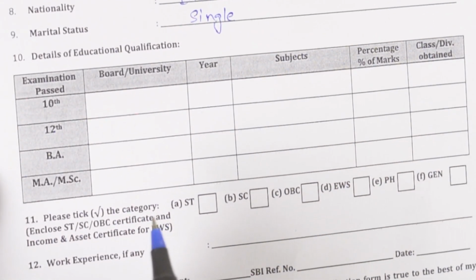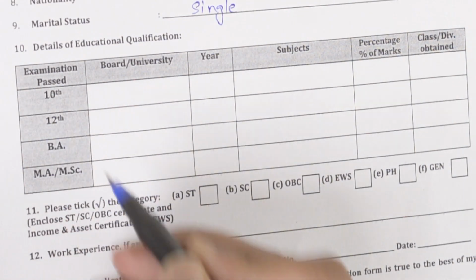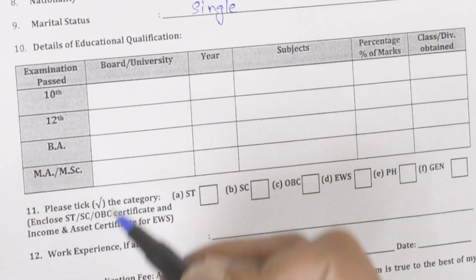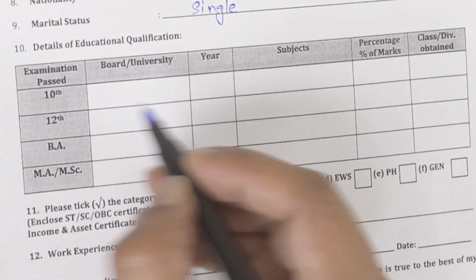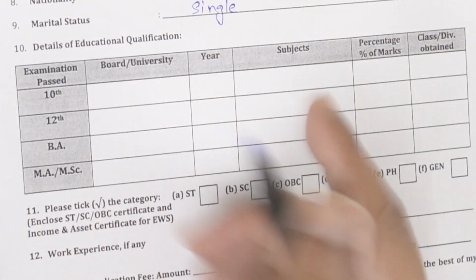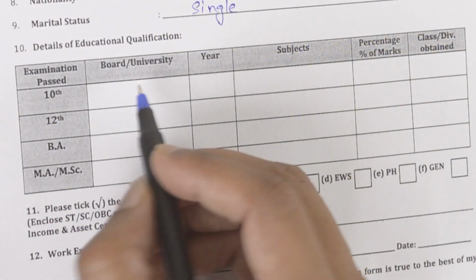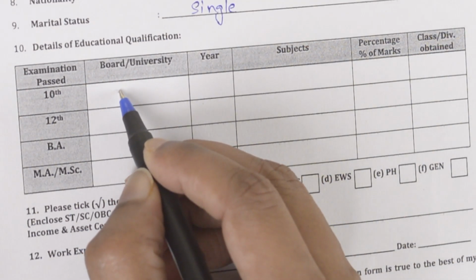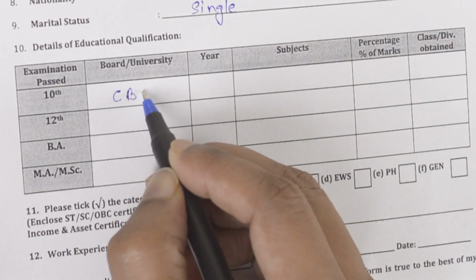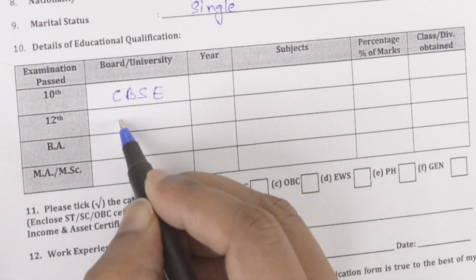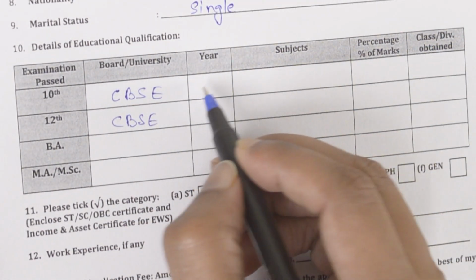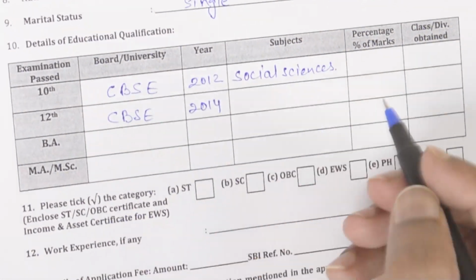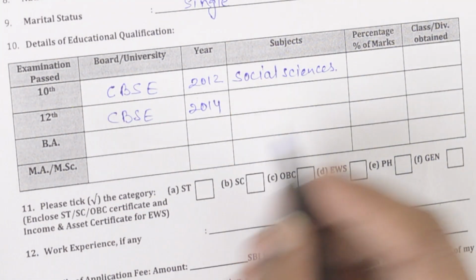Okay, so next one is your educational qualification detail. So here 4 different categories are mentioned: your 10th, 12th, bachelor's and master's degree. So complete this column. So fill out this column with proper detail. Firstly, you need to mention the university or board. So in 10th we have board, that is CBSE. Same in 12th. The year of passing, subject, you can write social sciences, humanities, whatever.